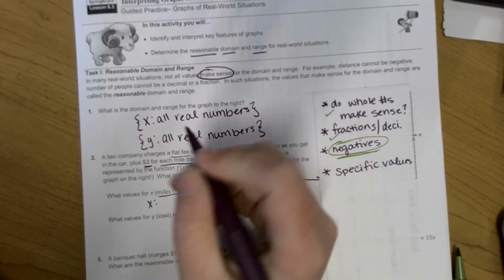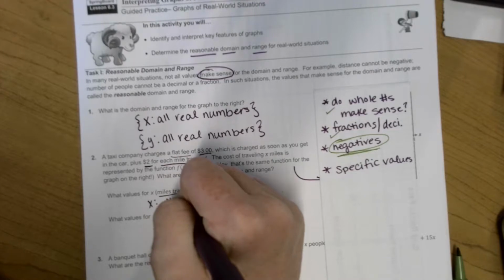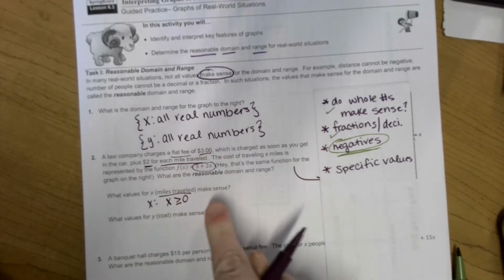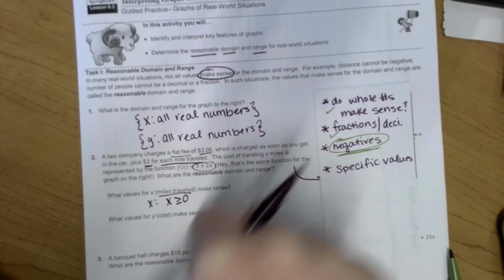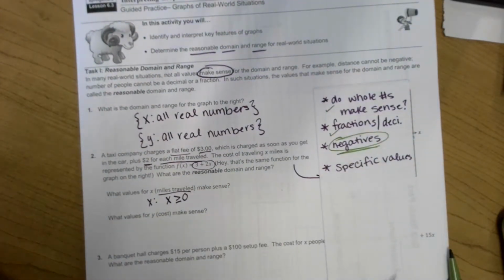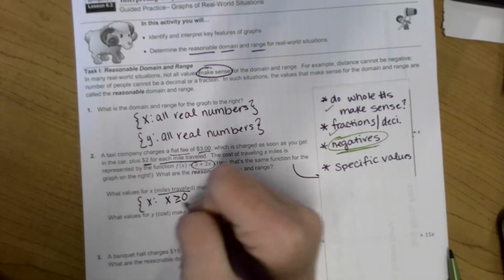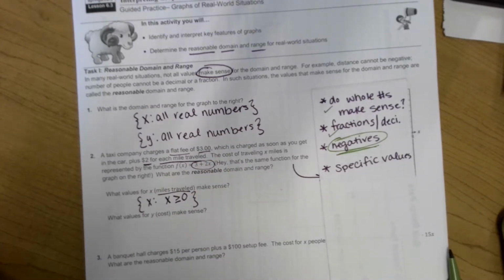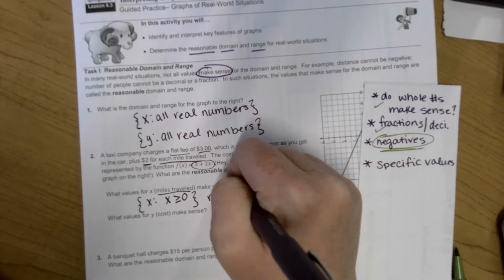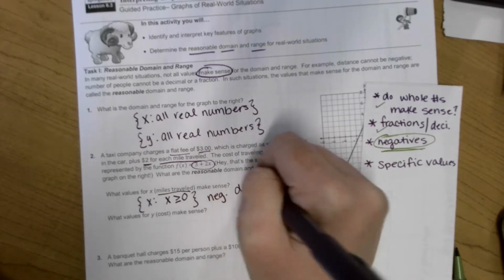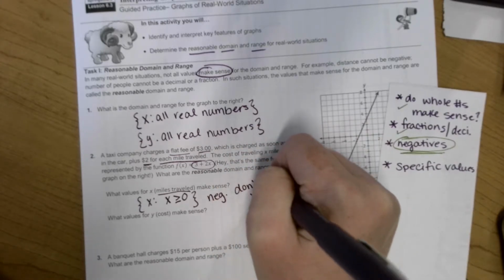So my domain for miles traveled, we can say that x is greater than or equal to 0. I can travel 0 miles. I can travel anything greater than 0 miles. I just can't travel negative miles. So this would be my domain. So we'll put negatives don't make sense here.